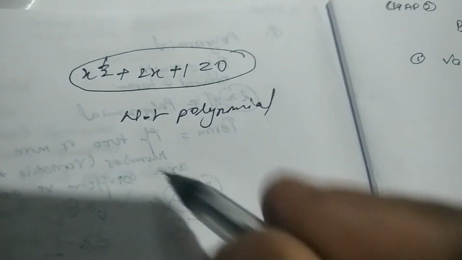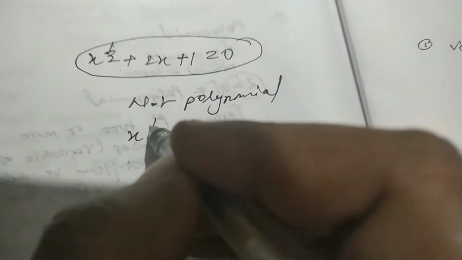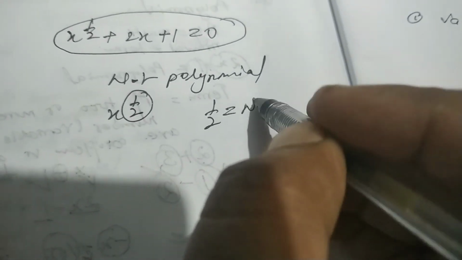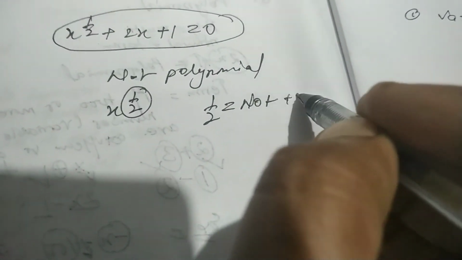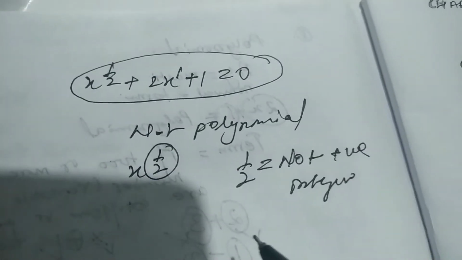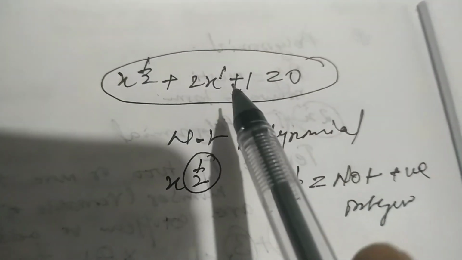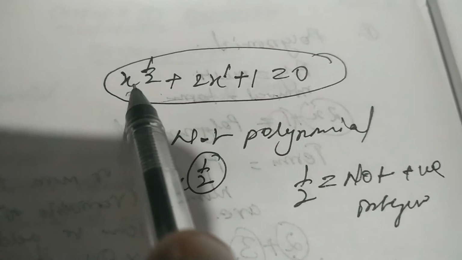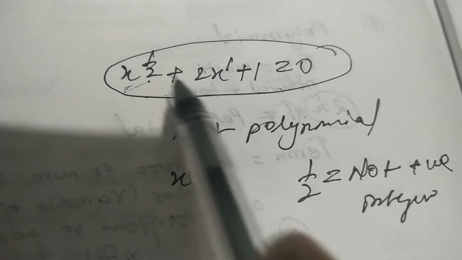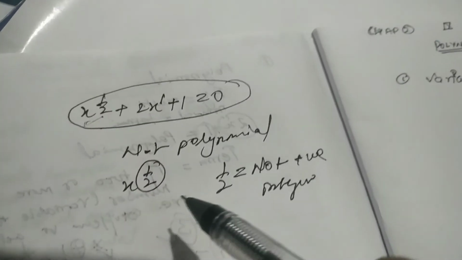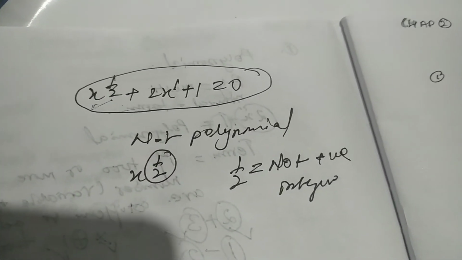Because of the second definition, the 1 by 2 in x to the power 1 by 2 is not a positive integer. In the whole equation, the power of the variable must be a positive integer.